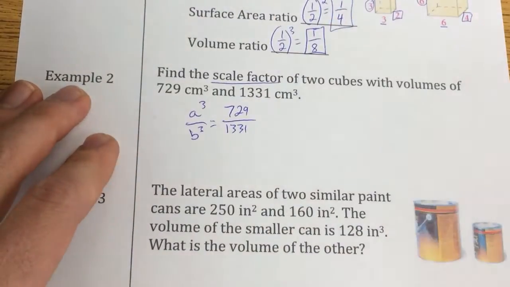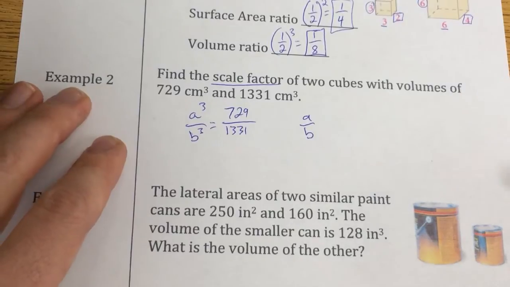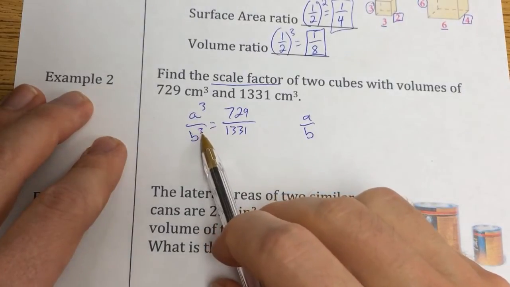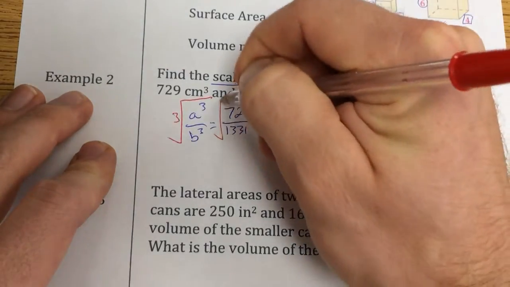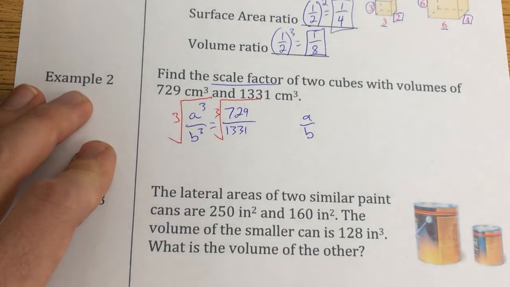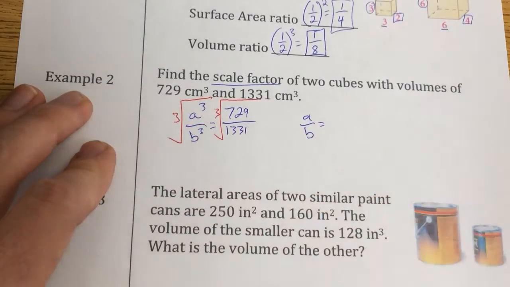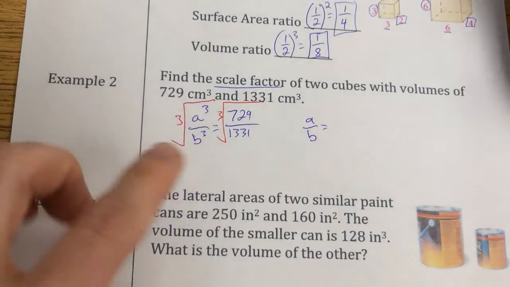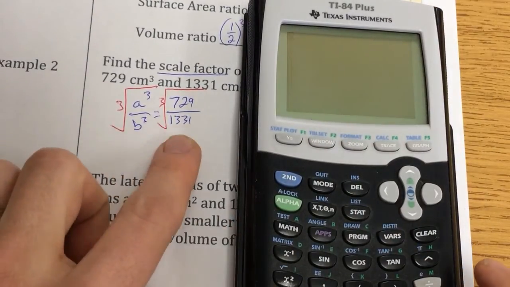It wants me to find my scale factor, which is just A over B. So, as we've discussed in class as well, if I have something that's cubed, I want to undo the cube. That would be with the cube root. So if I take the cube root of both sides, the cube root of A cubed over B cubed is just A over B. So I need to take the cube root of 729 over 1331.